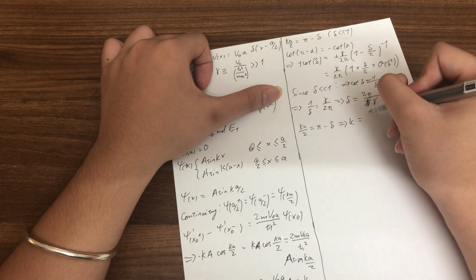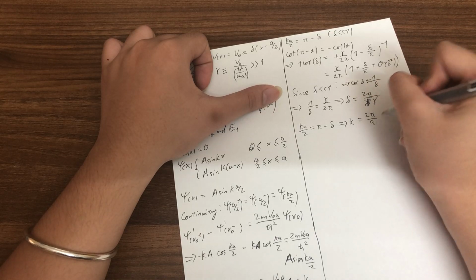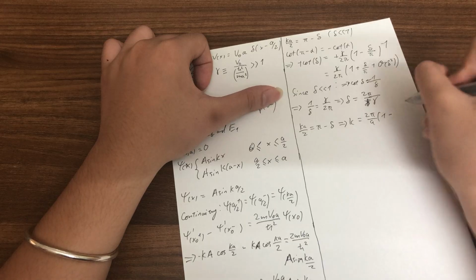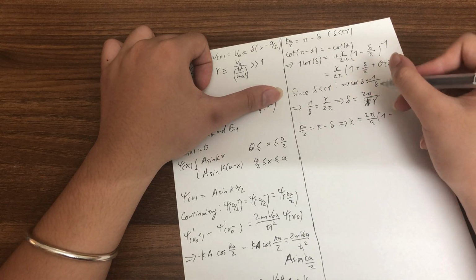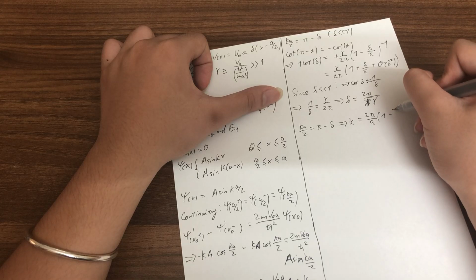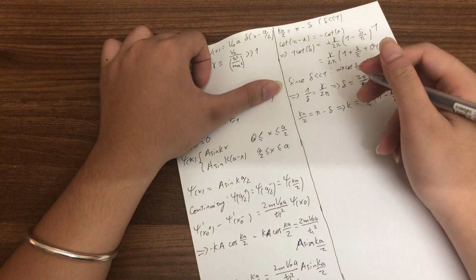Okay, so k is 2 pi over a 1 minus delta expand is going to be 2 over gamma. Right, so we have this.